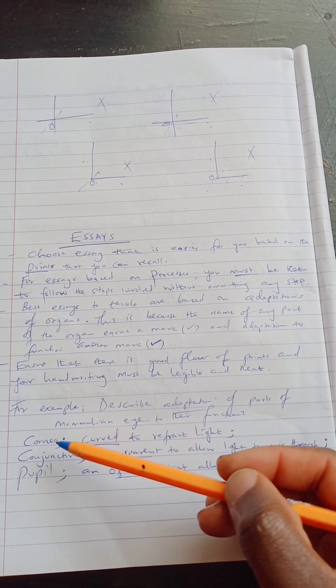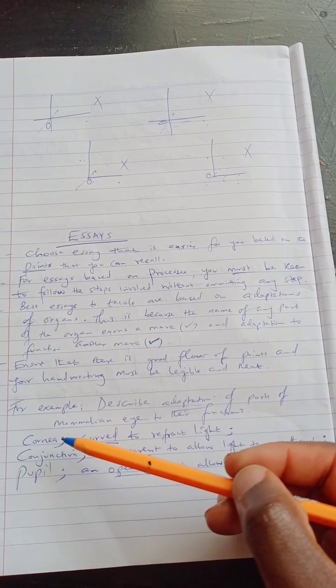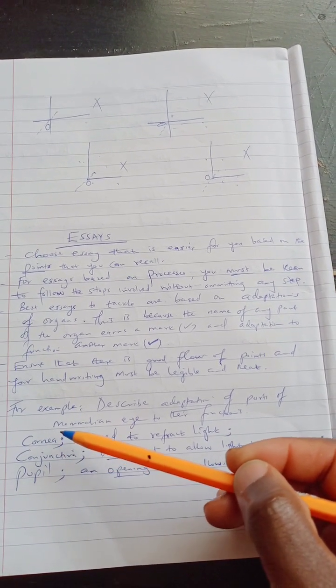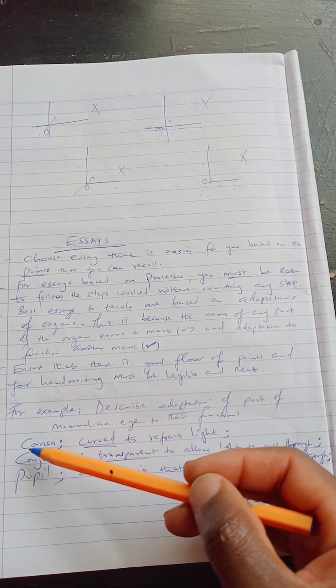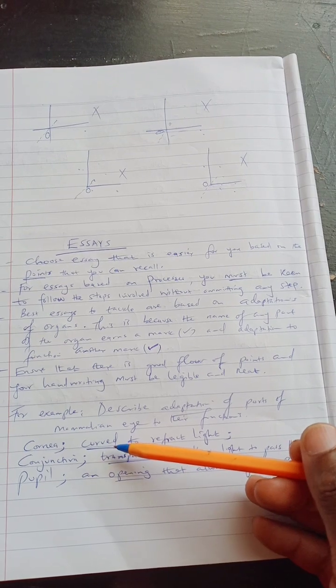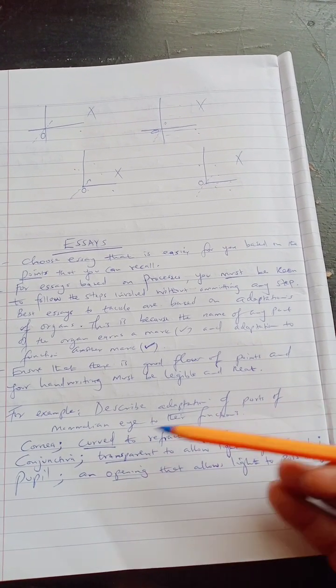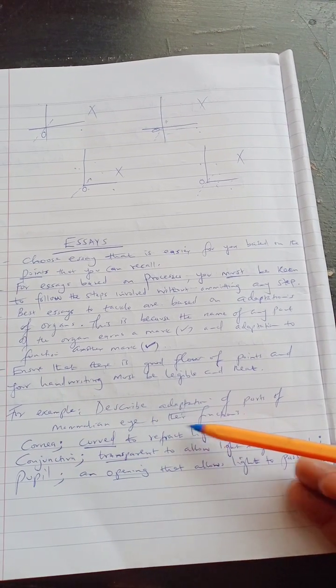So you can see the first part is cornea. So I've just given cornea. If you write cornea, correct spellings, you can see the semicolon means a mark, so the tick is here. You get a tick. If you say cornea, correct spellings, tick. And then adaptation and function. Adaptation is curved. Function to refract light. So you can see another mark here. So you have 2 marks for them.